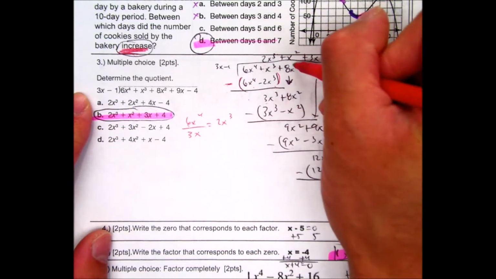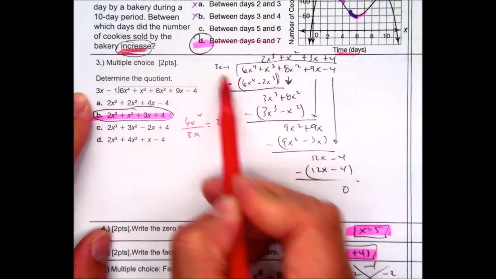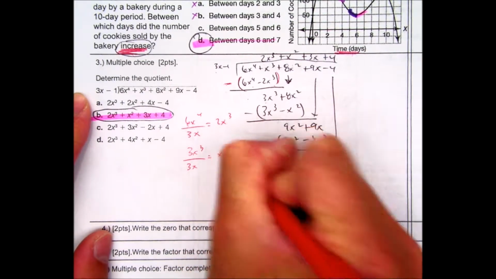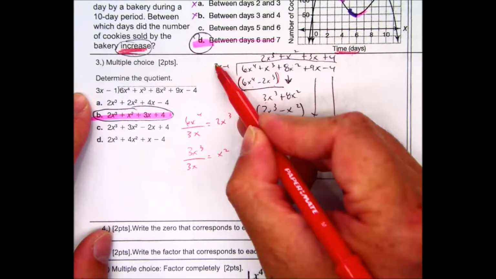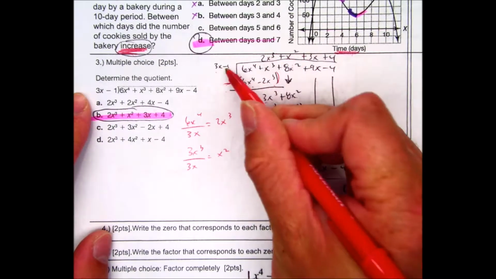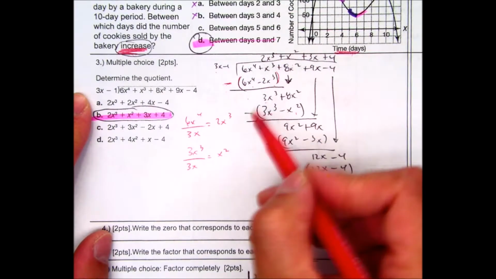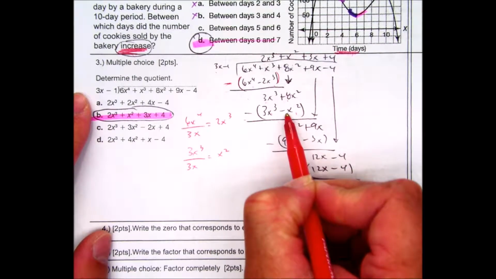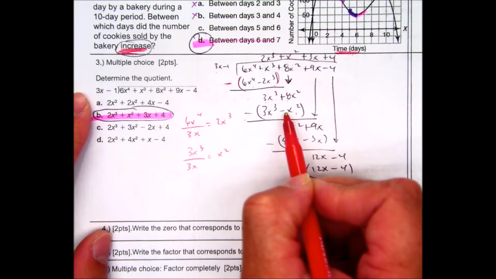3x to the 3rd. Bring this one down. 3x goes into 3x to the 3rd x squared times. Multiply, multiply, and you're subtracting. 3 minus 3 is 0. 8 minus -1 is 8 plus 1, which is a 9.